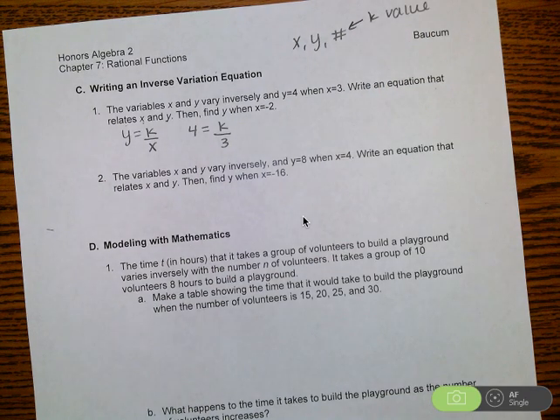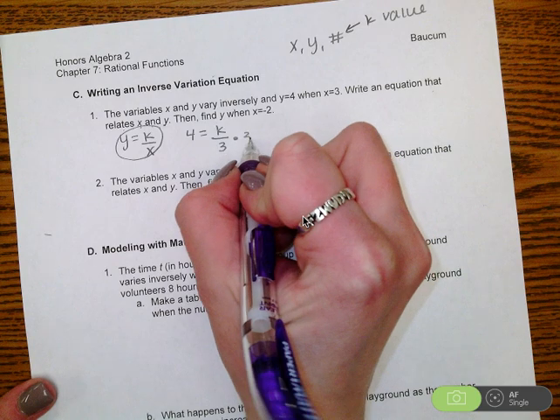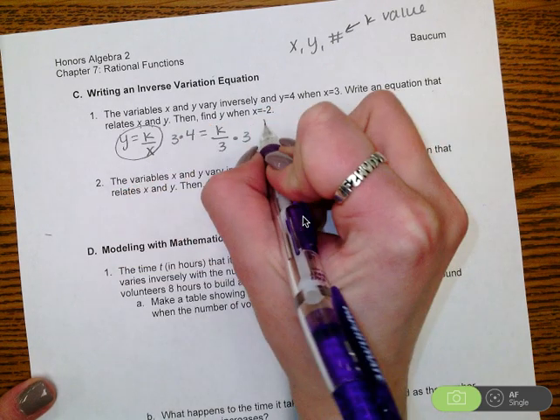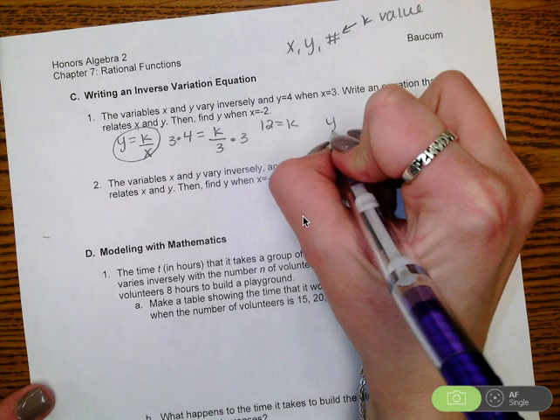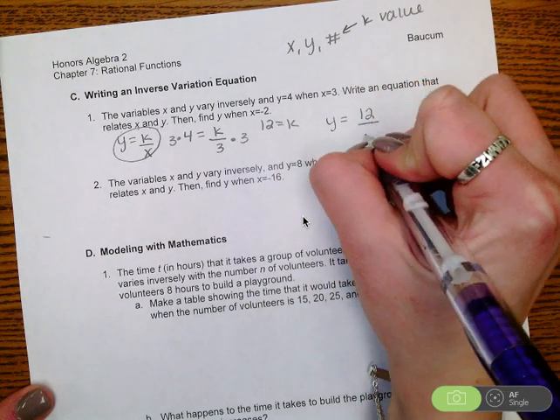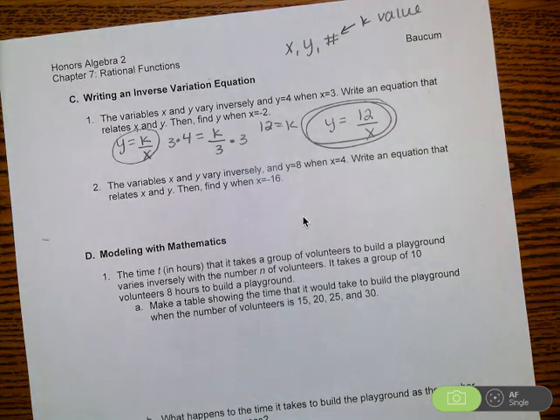So we need to find the value of k and then go back and plug it in to this equation right here. And we can do that easily because we were given the x and the y value, and we can solve for k. And you can see that 12 is equal to k. So the answer that it's looking for is y equals 12 over x. That is the answer that it's looking for. Okay.